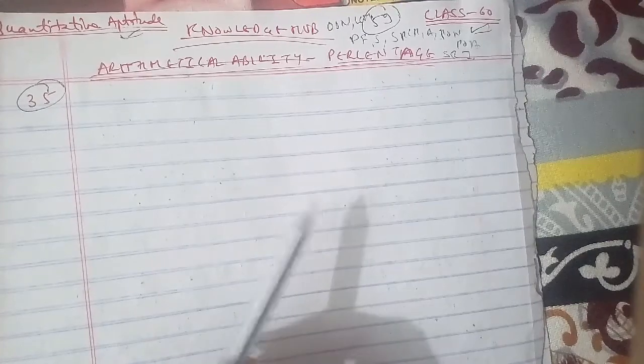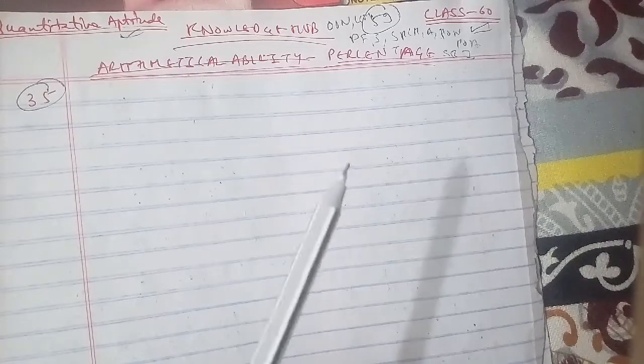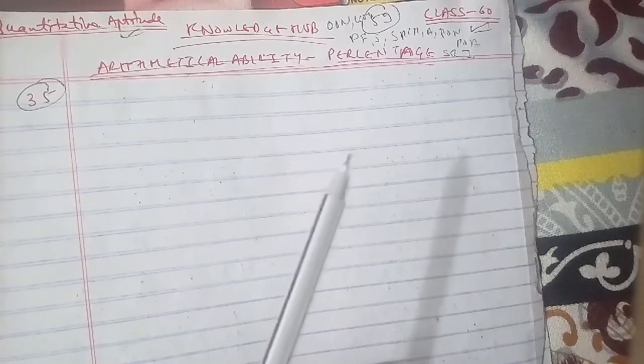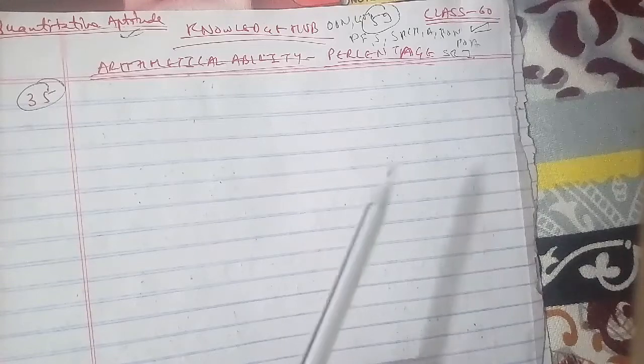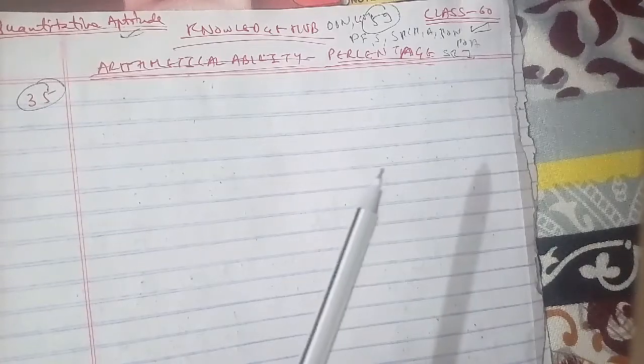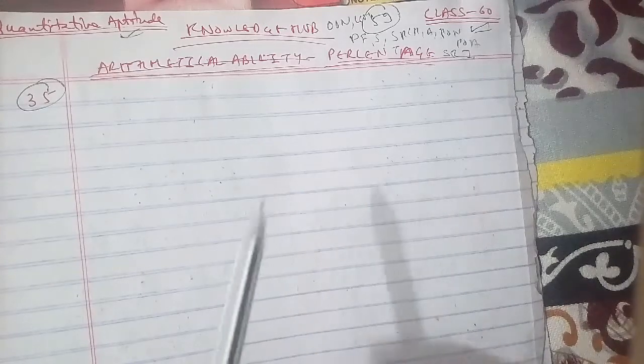So, the 35th question we have here. The question is: the salary of a person was reduced by 10%. By what percent should his reduced salary be raised so as to bring it at par with the original salary? This is an important question because it has been asked in an SSC examination paper as well. So we'll go ahead with it.